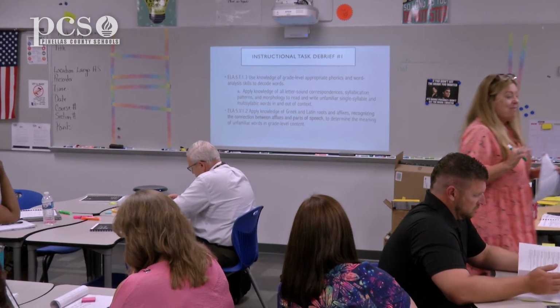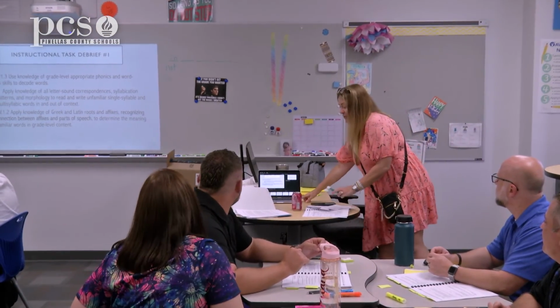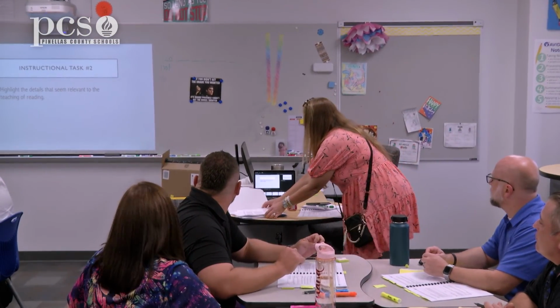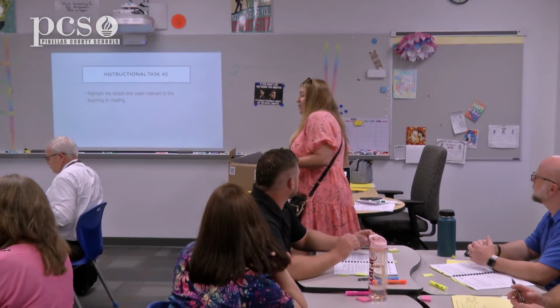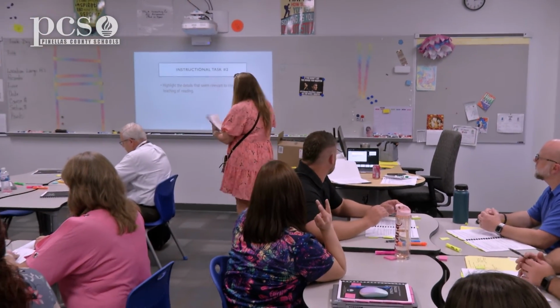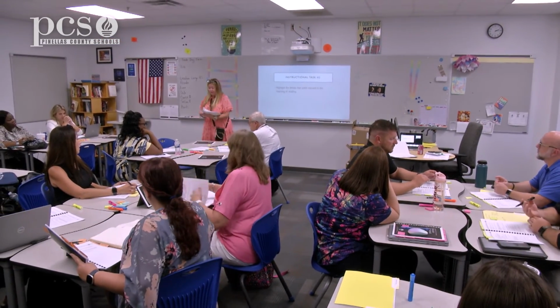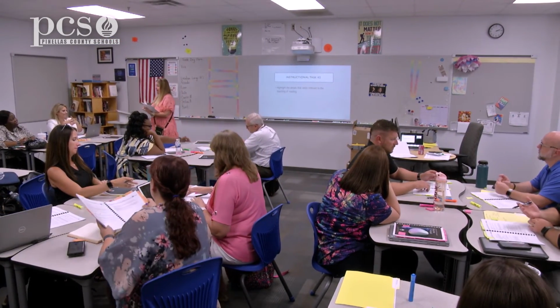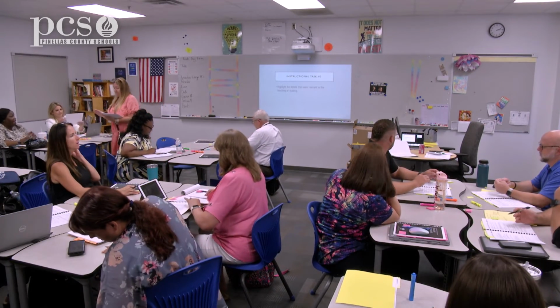More fun in store. Ready? We're going to move to instructional task number 2. In instructional task number 2, I'm going to give you the text that I promised, a very short excerpt from the teaching and learning book around the teaching of reading. When you get your text, just read it for the gist, skim it.